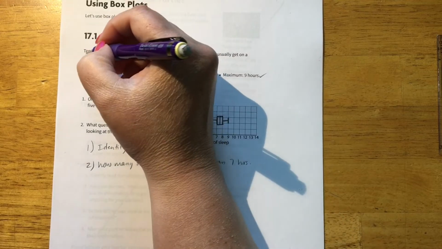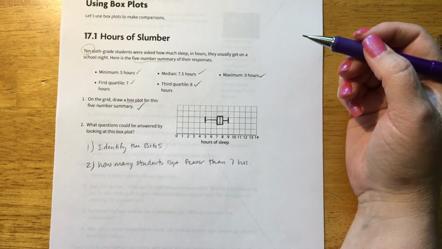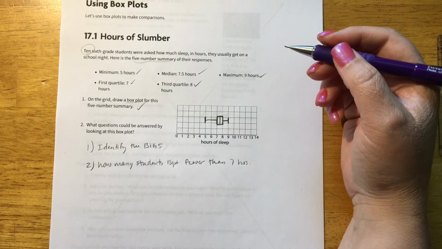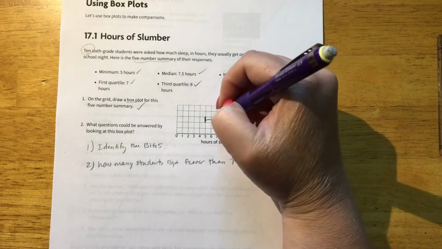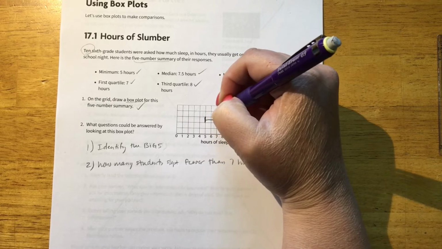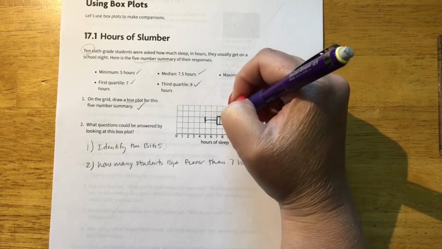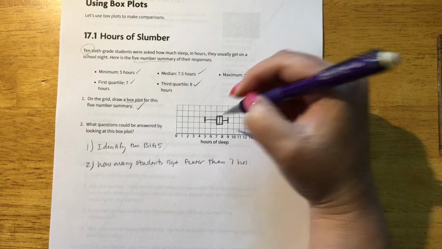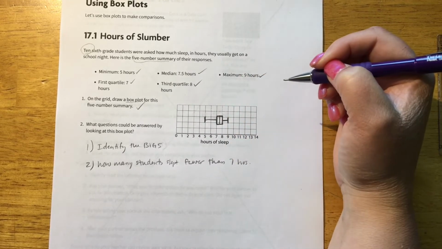Well, if I know that there were 10 students, then a fourth of 10, or 10 divided by 4, would be 2.5. Well, 2.5 students, that's tricky. But we know at least 2 students slept fewer than 7 hours, maybe it's 3. We also know that the same number of students slept between 8 and 9 hours, right? Because that is also a fourth of the data.